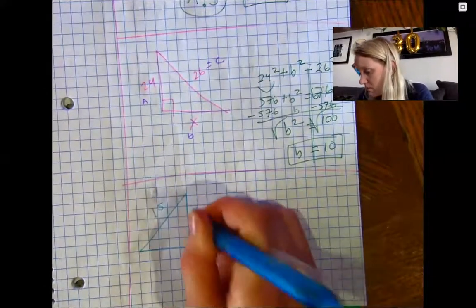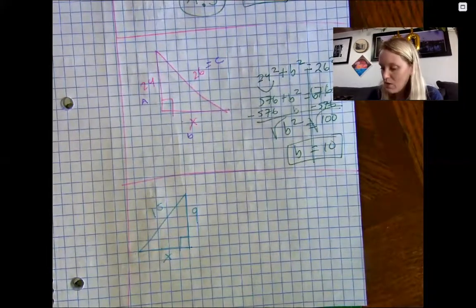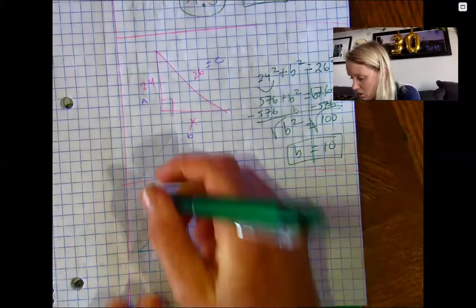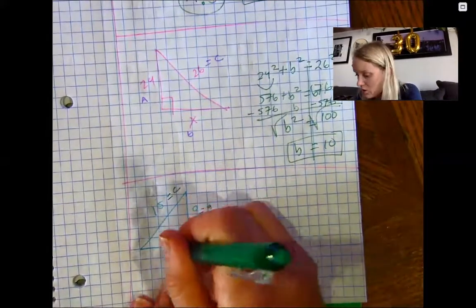(15, 9, x). Okay. My first step, plug in what I know. So I'm going to call this C. The hypotenuse is always C. I'm going to call that A. I'm going to call that B.